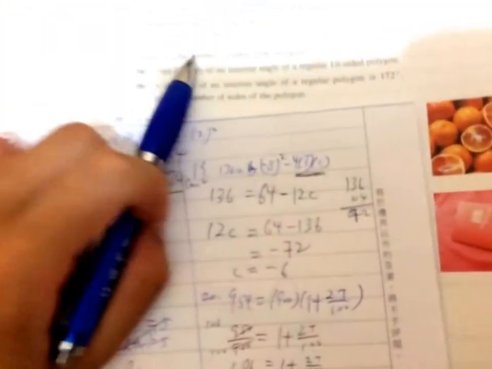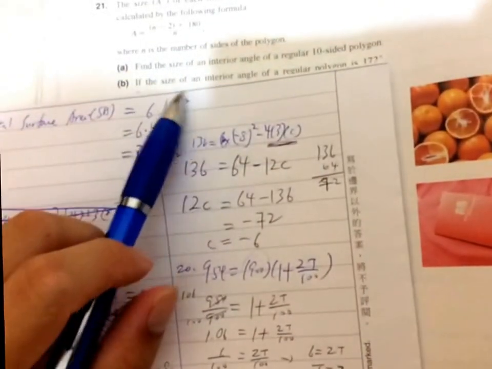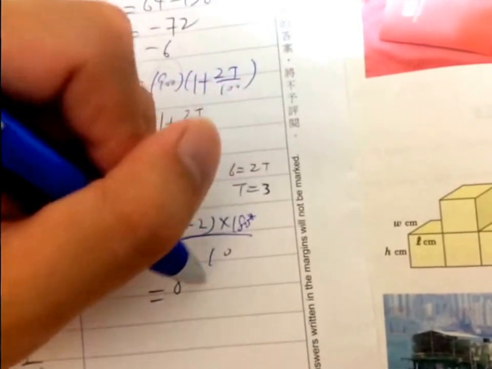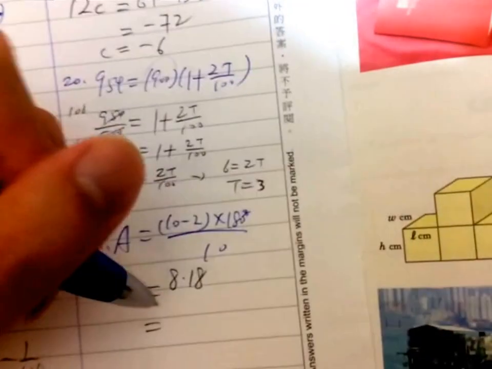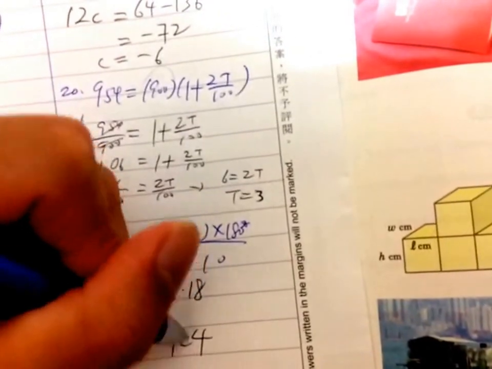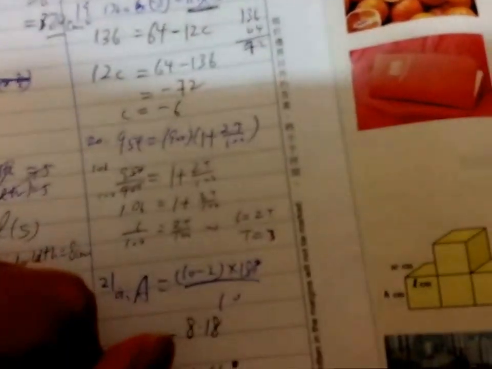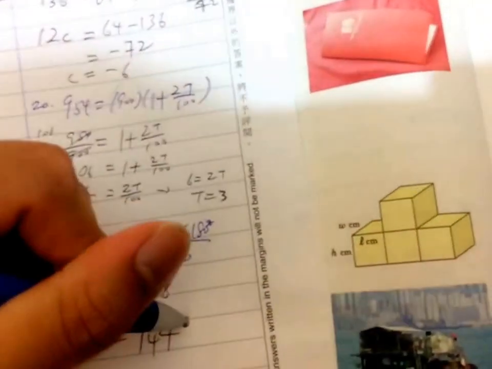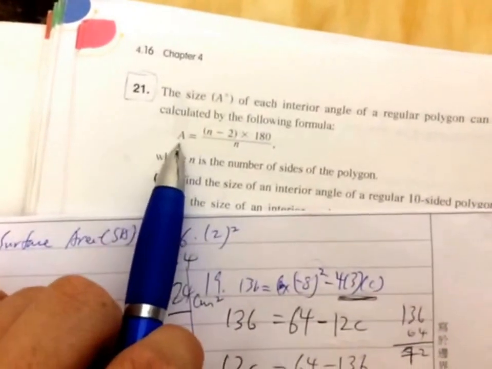21a. So now the size of an n-sided polygon is given by this equation. You know 10 sides, n is 10. So this 8, do the bracket first, times 180 over 10 is 18. Okay, so a is 144 degree. Okay, the size is 8 degrees, so I missed out the degree. So I write the statement, size of angle, no degree here, but have degree here, because this is given by 8 degree. This one a, this one has no degree.